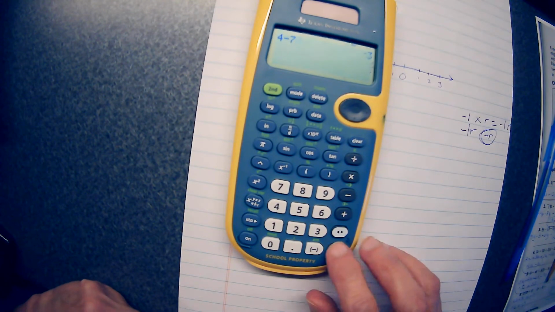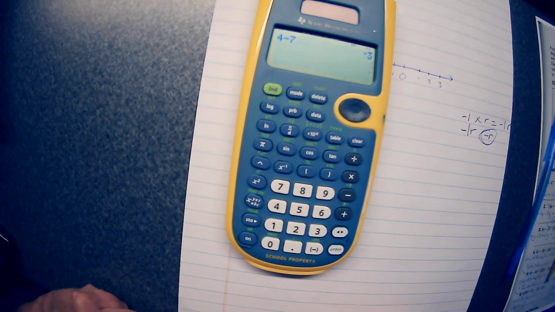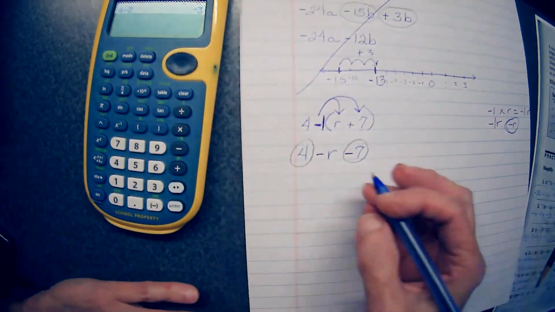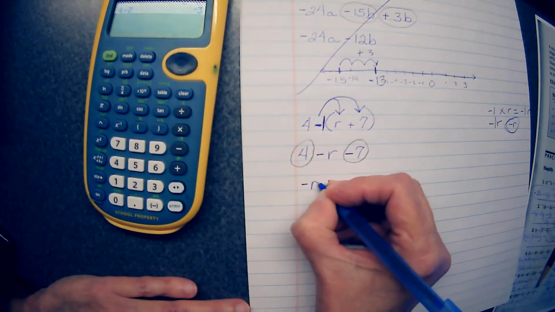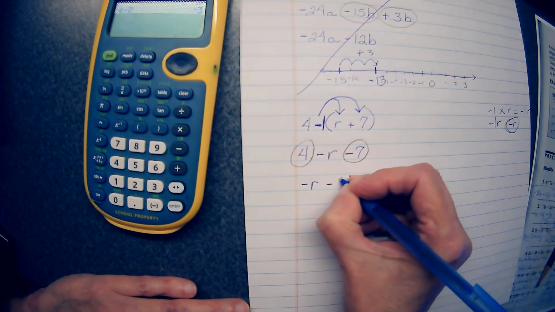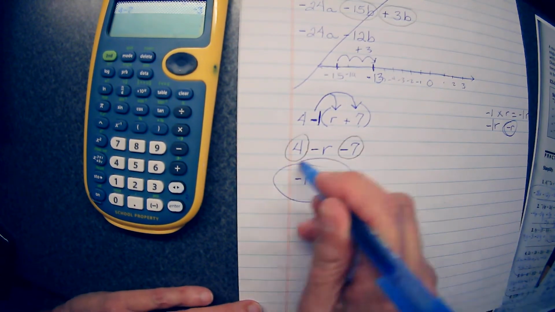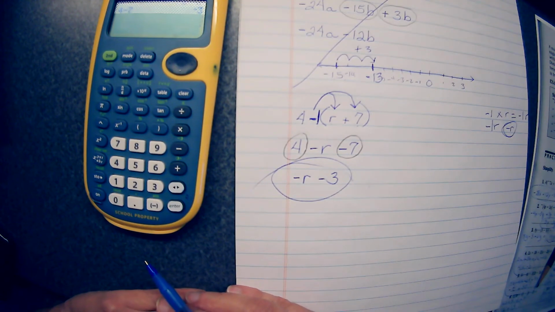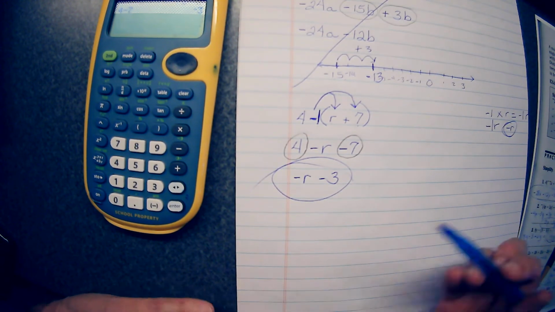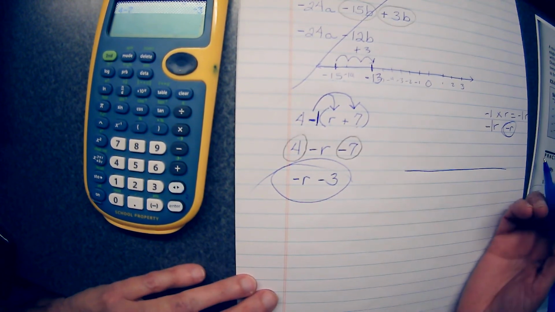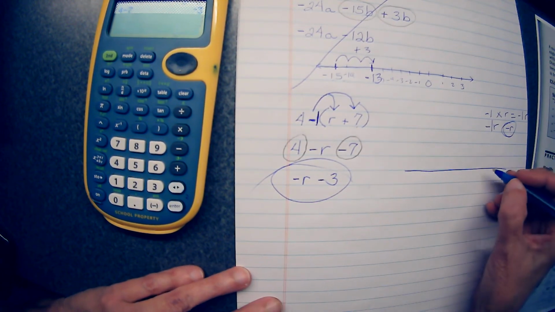So that's going to put me in the negative zone. So negative 3. So I'll have negative r minus 3. If on my number line, I can think about that too.